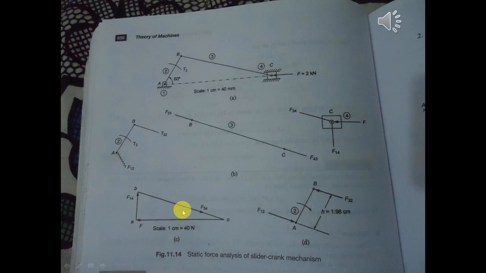So this is a very simple example, and the input torque T2 we are supposed to find. So again separate the link 2. We know the forces will be F32 as well as F12. So after separating the link, using a mini drafter, draw a line parallel to this link, and then you can mark F32 such that the line of action of F32 will be parallel to this, and we know F12 will also be parallel to F32.